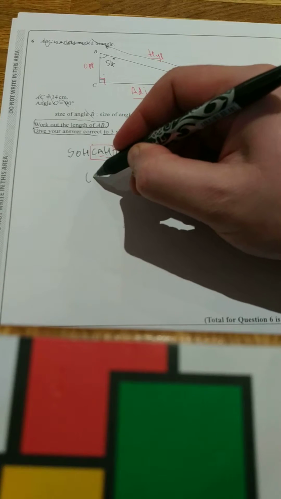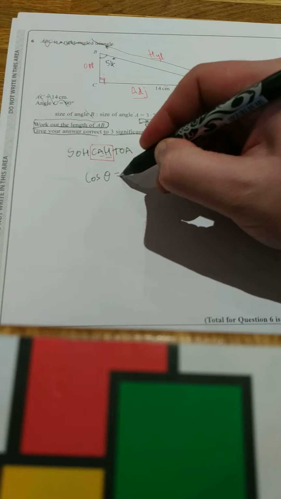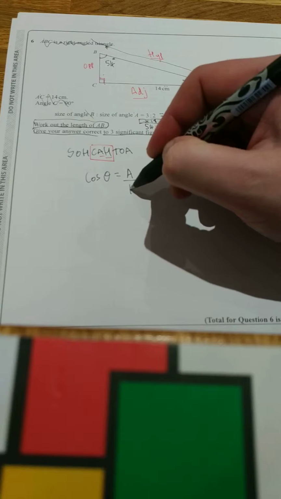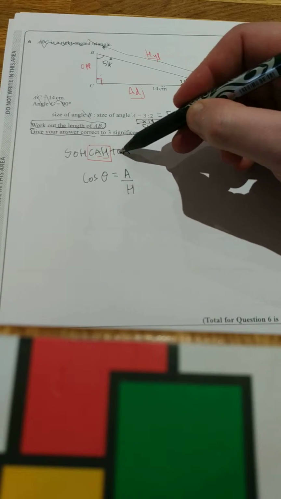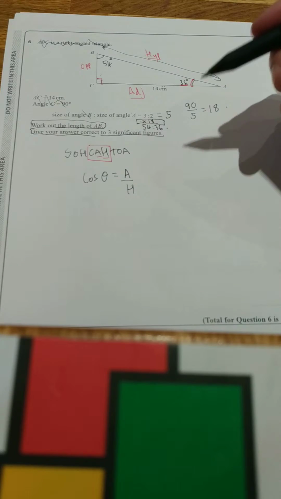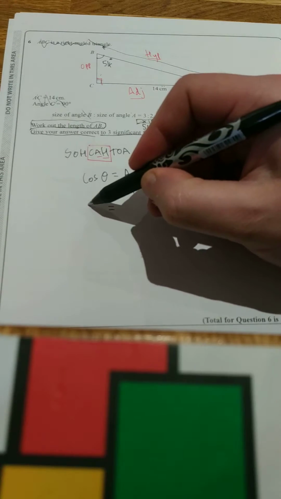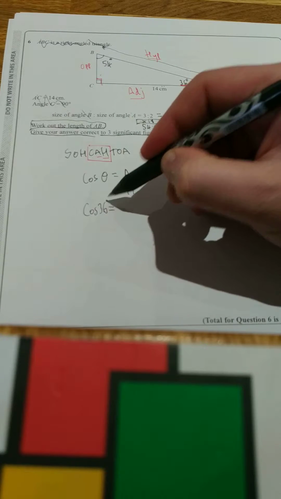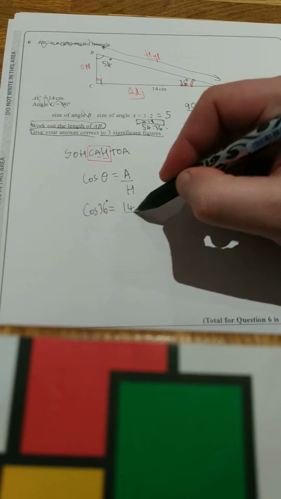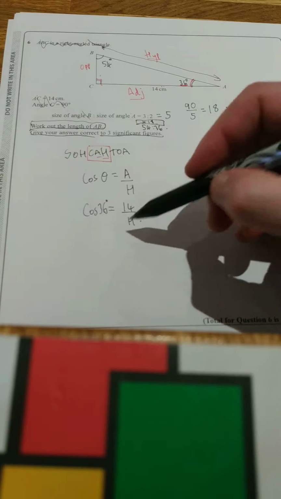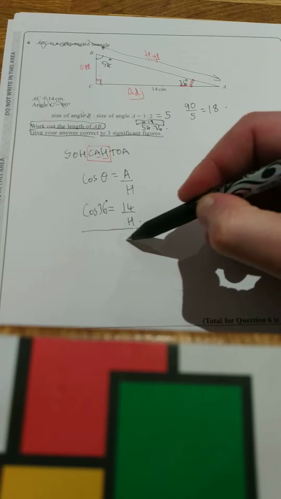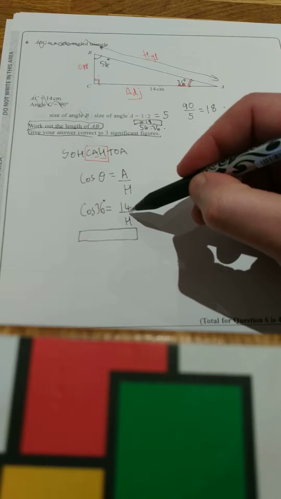So I'm doing cos of an angle is equal to the A over the H. They always come as a fraction, these two bits. So you get used to writing them in that way. So this is cos of 36 degrees is equal to the adjacent, which was 14, divided by the hypotenuse. So let's rearrange this a little bit. Remember, be careful when you do this.